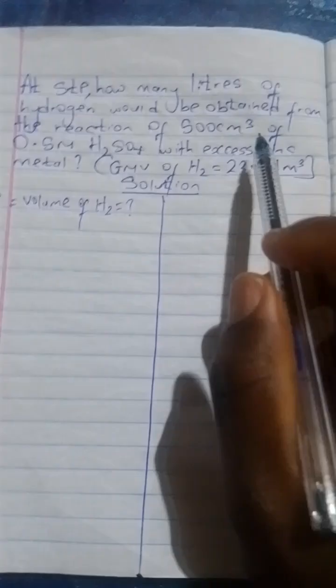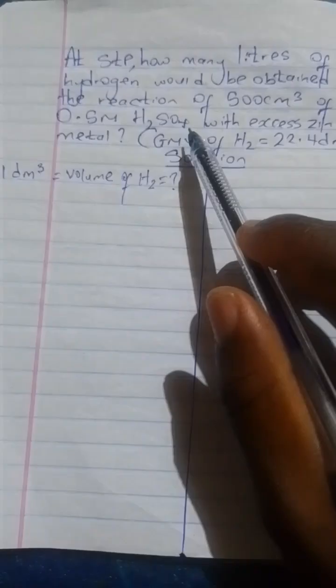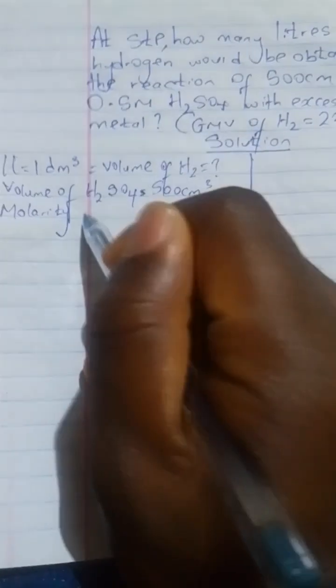We are told it will be obtained from the reaction of 500 cm cube of 0.5 molarity of H2SO4. We're given the volume of H2SO4 as 500 cm cube, and the molarity of H2SO4, which is also known as the concentration, is 0.5. We are told to find the volume.